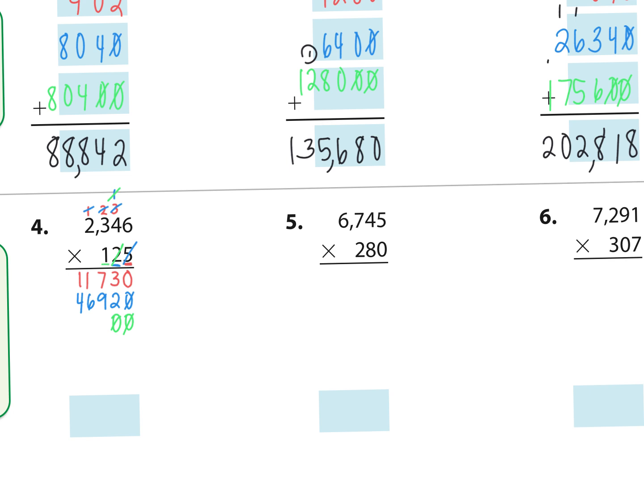All right, now I'm going to multiply the 1 times all the top numbers. This one will be easy. 1 times 6 is 6, 1 times 4 is 4, 1 times 3 is 3, and 1 times 2 is 2. Last thing I do is add it all together. I'm going to put my final answer down here.